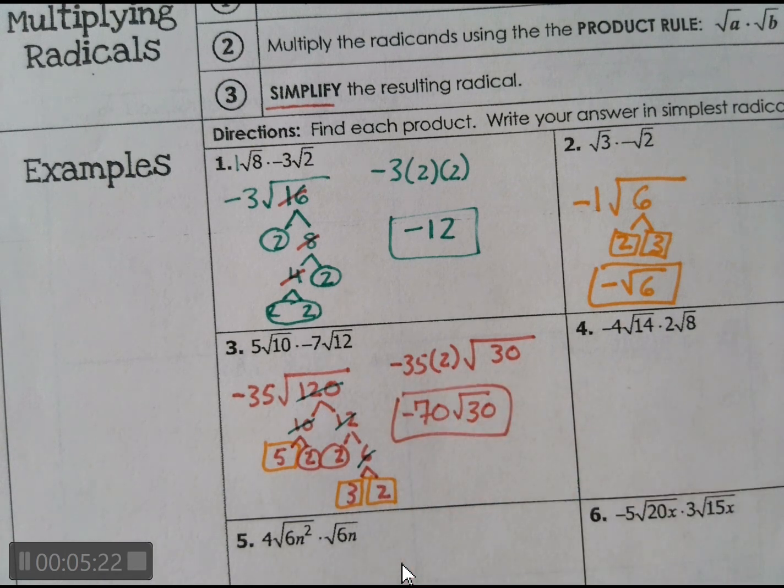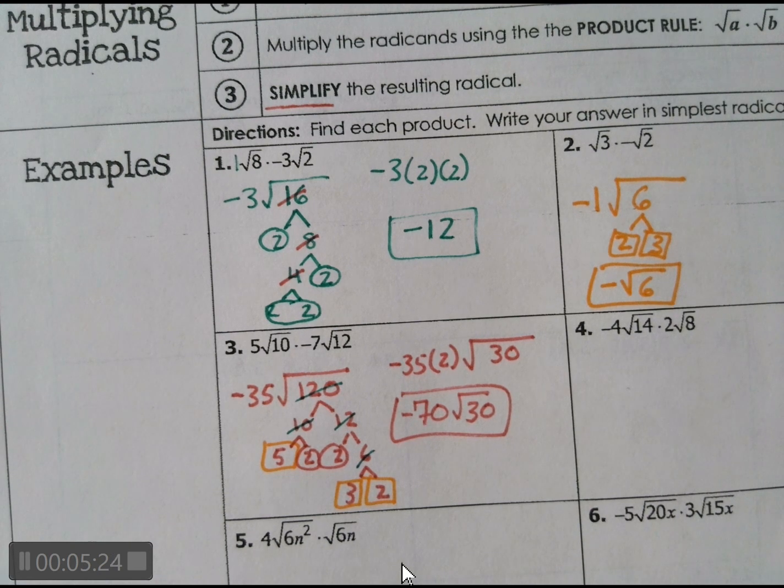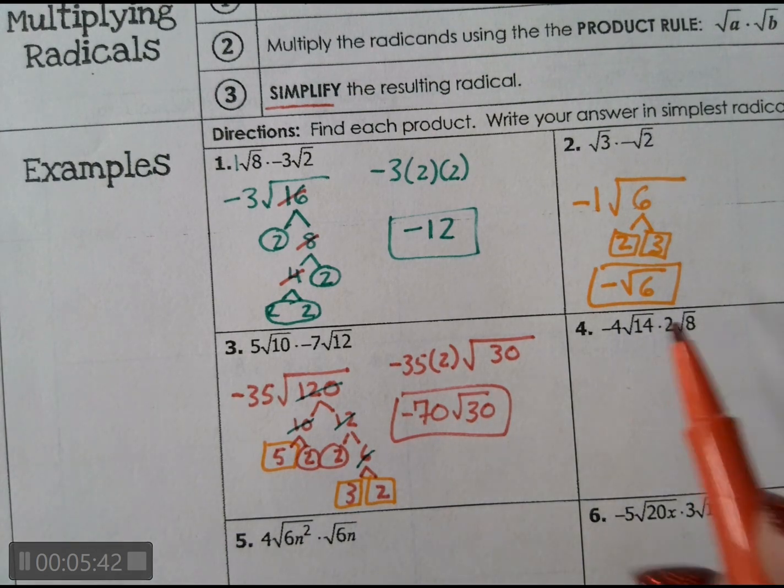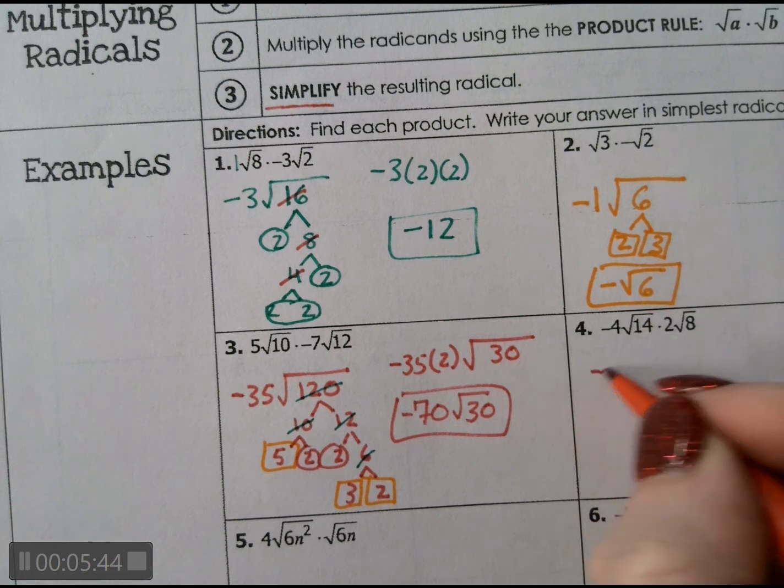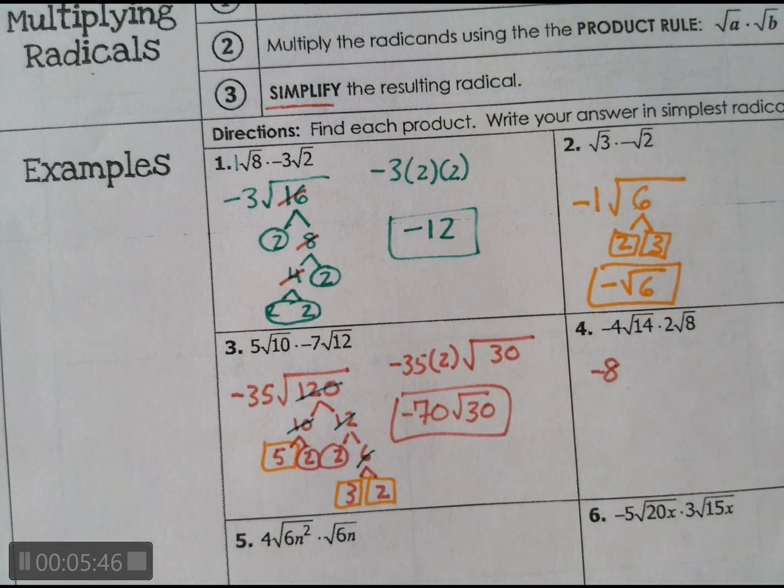Alright. So I want you guys to try number 4. The very first thing I want you to do is to tell me what your answer is when you multiply coefficients. So when you multiply coefficients, it's negative 4 times 2, which gives you negative 8.